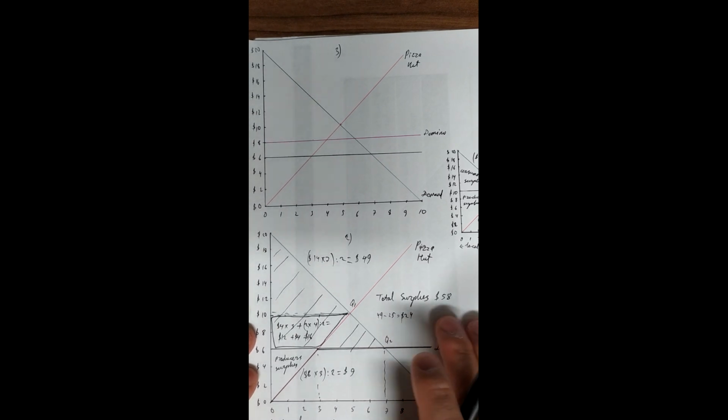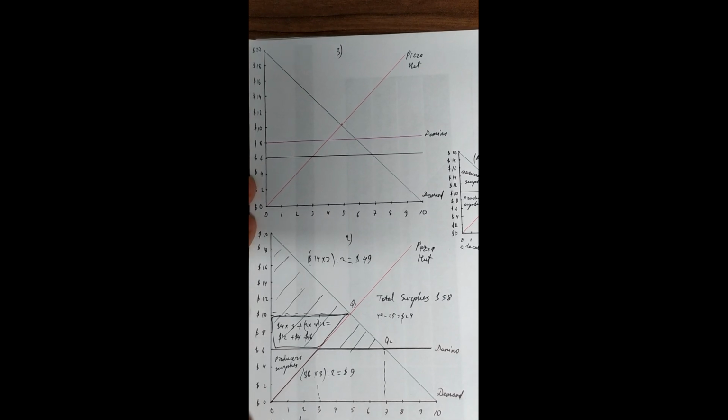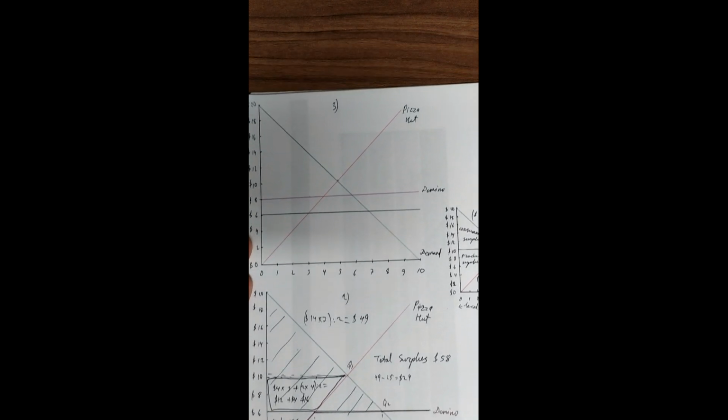Before Domino entered, our total surplus was 50, but after Domino entered, our total surplus is 58. It added 8 because they offer a cheaper price of pizza. Okay, now we are going to the next graph.